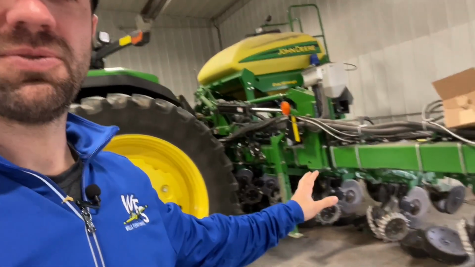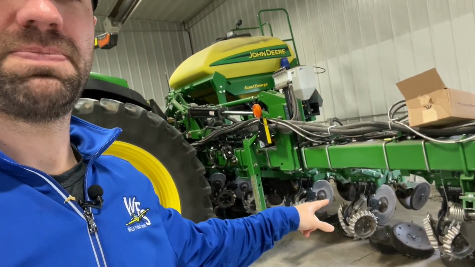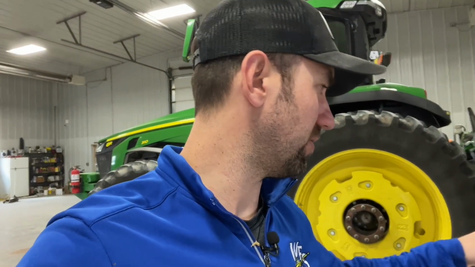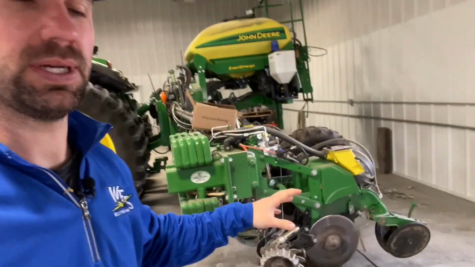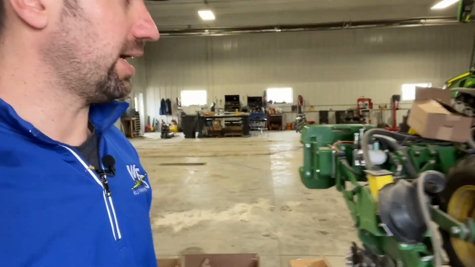Last week was really cold, but I haven't really done much here. I did take off the gauge wheels just to do a little more inspection to see what I might need, if there was anything. That usually uncovers a lot of maybe issues, but I got to looking and it doesn't look like I'll have to order any more parts at least.